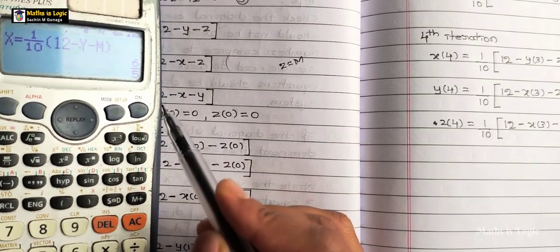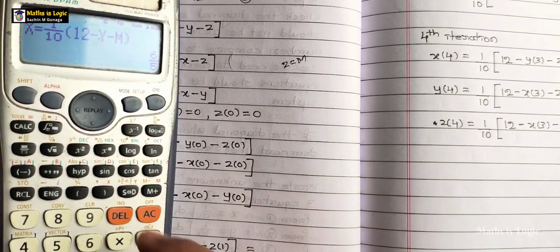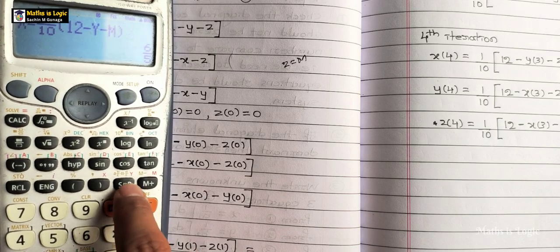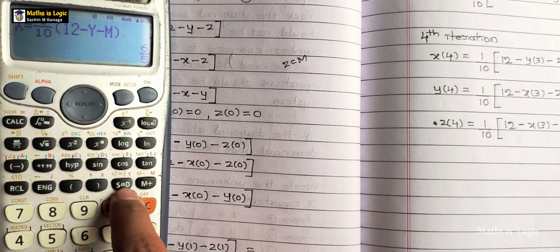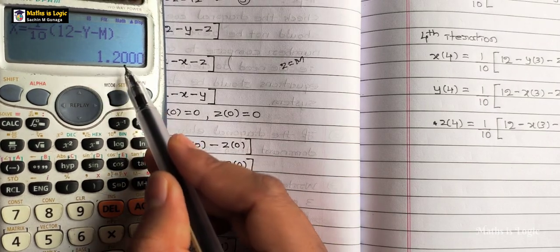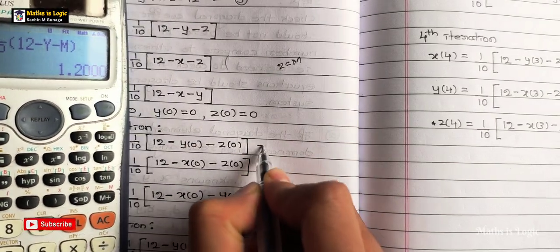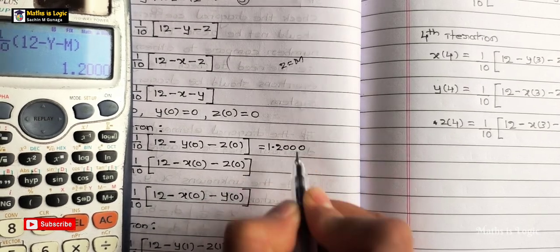That time you can see the x value 6 divided by 5, so convert this fraction to decimal. Press this, so 1.2000. So the first value is 1.2000.